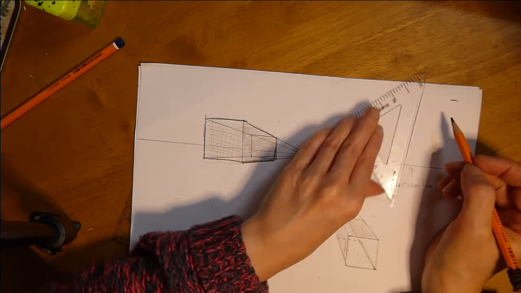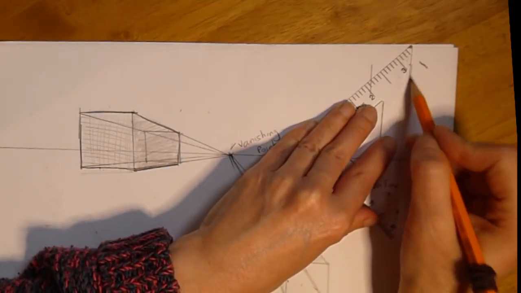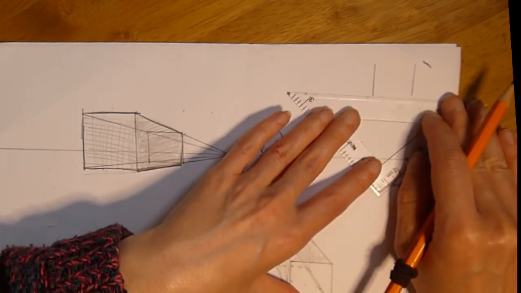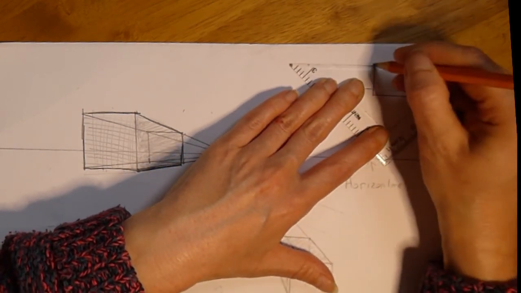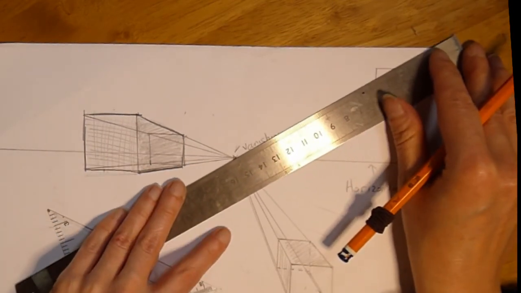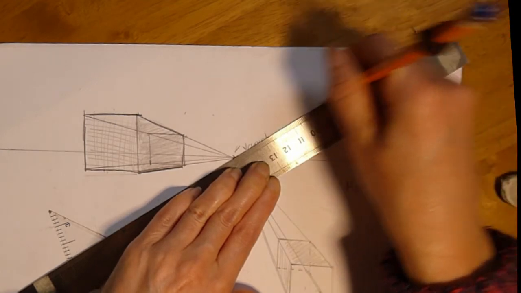So now let's say I'm going to do a little box up here. Making sure my lines are straight. And what I do, like before, I go to the four corners and I join up my box.